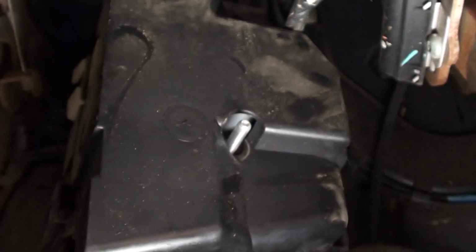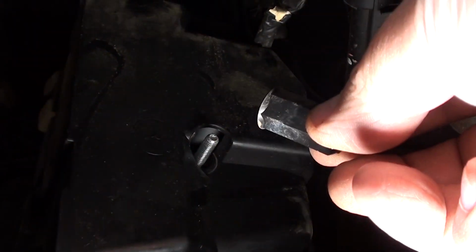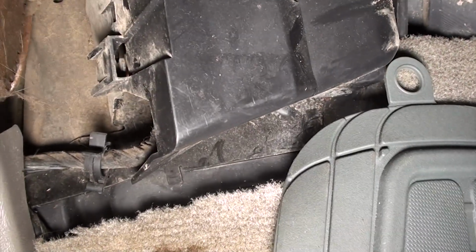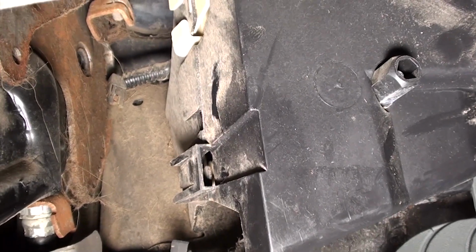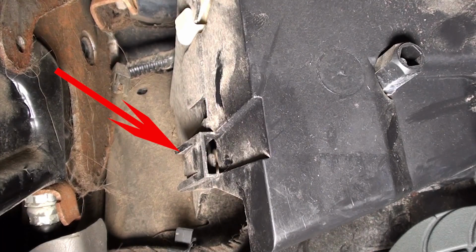You'll see a plastic screw that you can unscrew by hand. Once you unscrew it, to the left of the box, you'll see a tab in the back. Just unsnap it and the cover should come right off. The fuse block will be behind it.